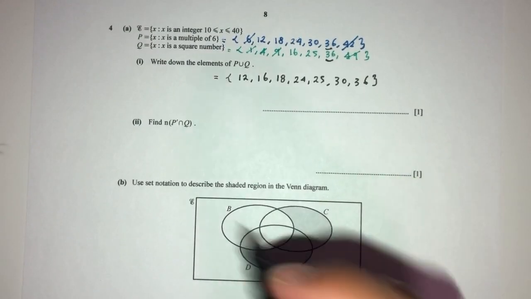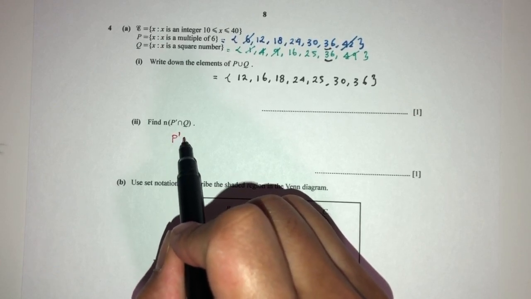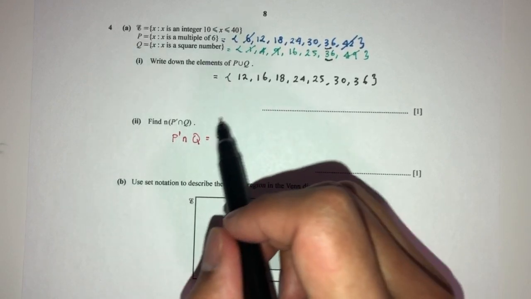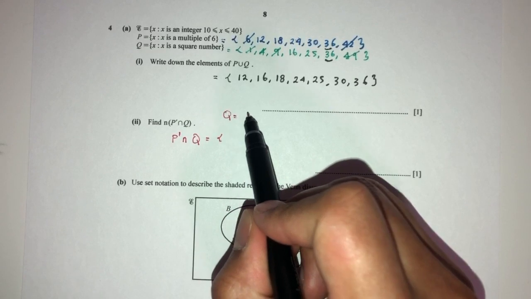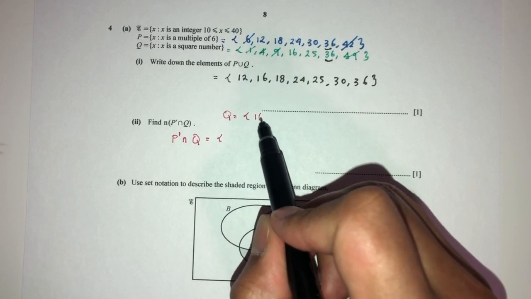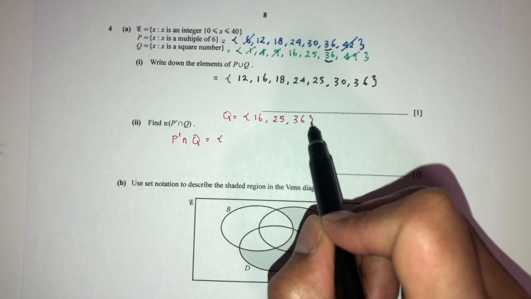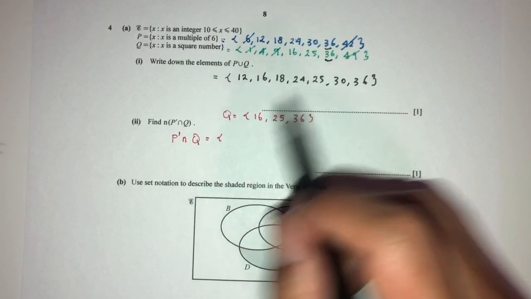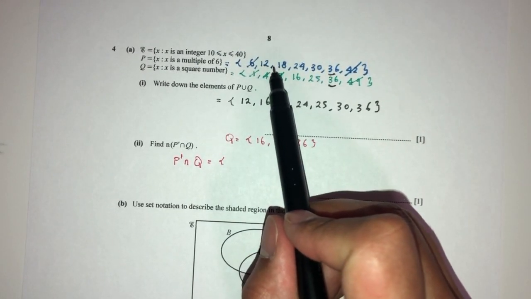Now, here we have to find the number of elements in P prime intersecting Q. First, we can try to list down what these elements are. We know Q has only a few elements, which are 16, 25, and 36. Now, P prime is everything outside of P. As you can see, outside of P, we don't have 16.